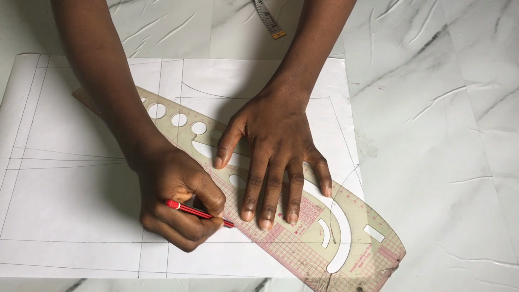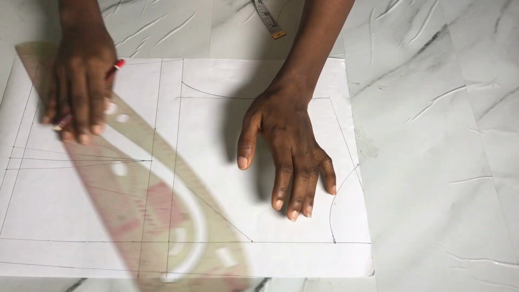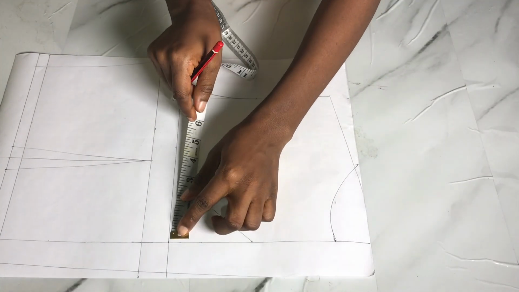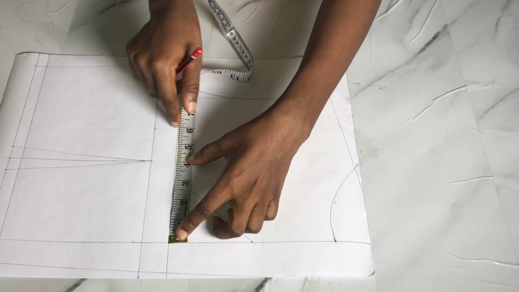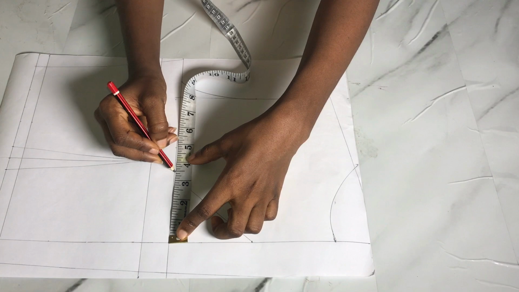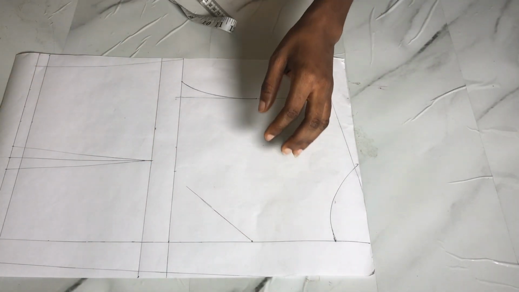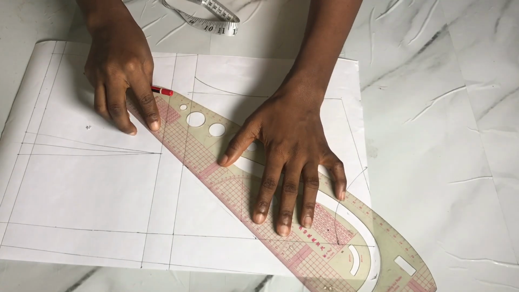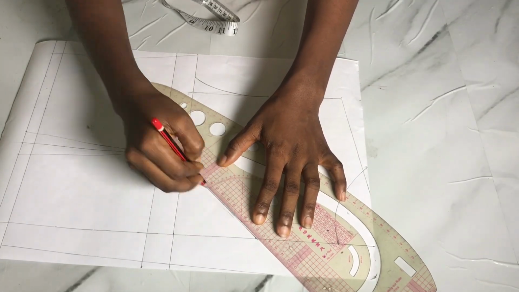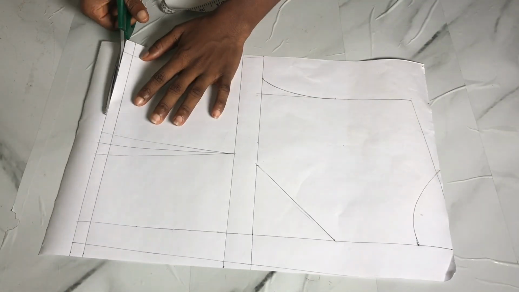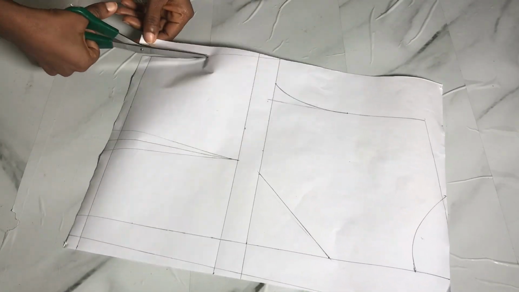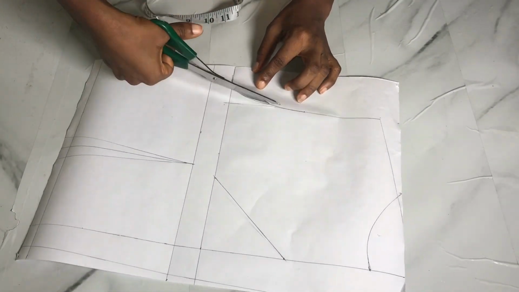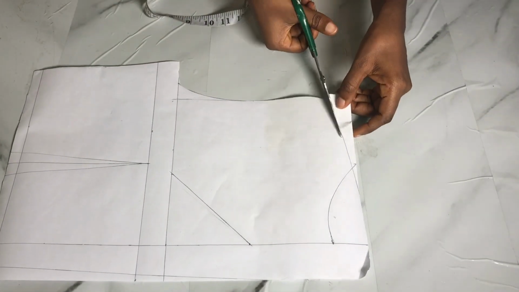You can connect it in a circular form. You can see that I'm connecting mine in a triangular form, so you determine how wide you want that opening at the back to be. I marked 3.5 inches for mine, so I'm going to just connect from that 3 inches. You don't have to go down by 3.5 inches. You can do 1 inch, and then you connect with the shape that you want for the back. Okay, after doing that, I'm going to cut as you can see me doing.